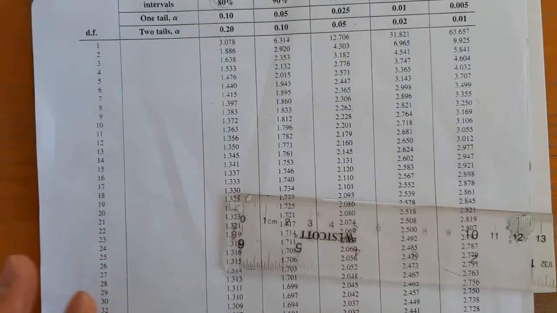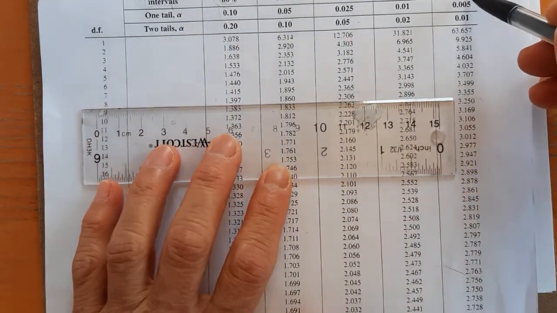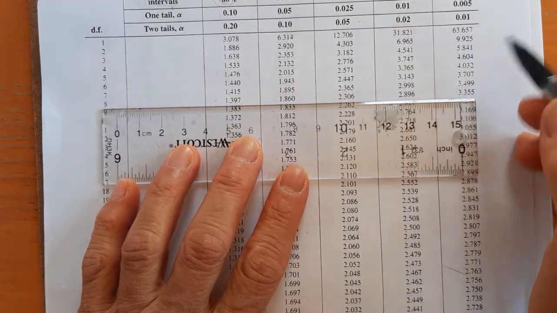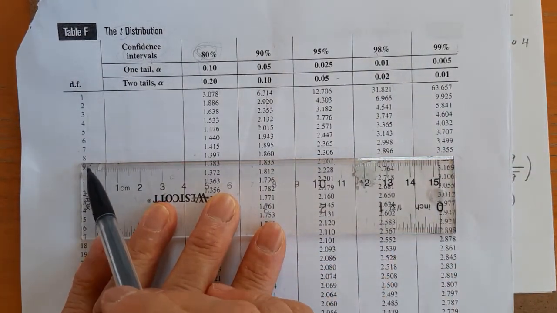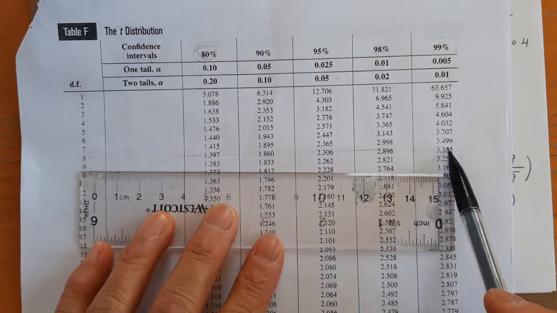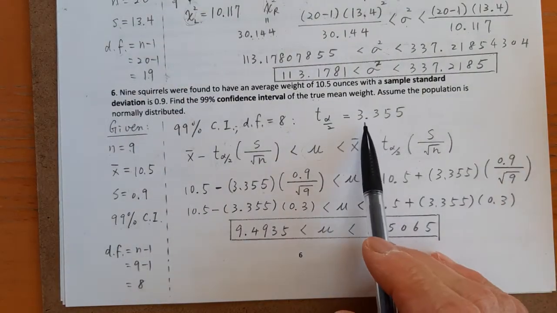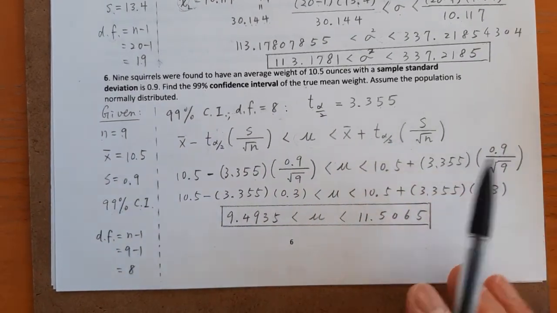At the intersection, we get 3.355. That's the t-score. And plug it into this formula.